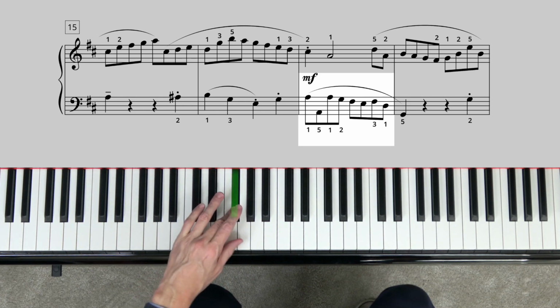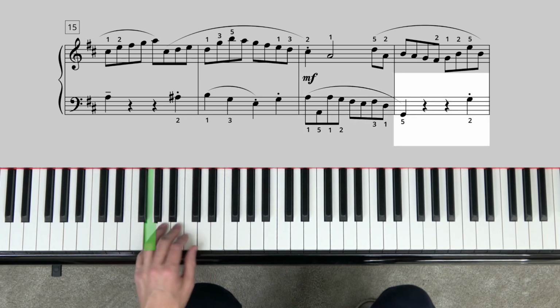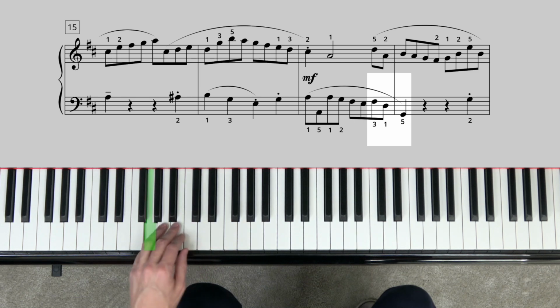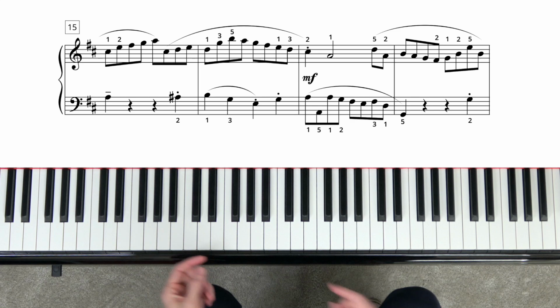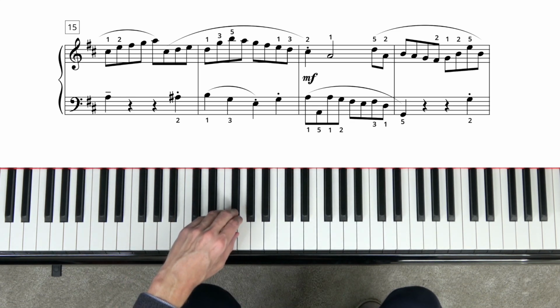Finger 1 has to cross under all the way to D. 4 and then 5 can land on that G. That's a little bit awkward, so I want to just isolate that. When I find a hard section, even if it's just 2 or 3 notes, I'll isolate that and practice that maybe 10 times, maybe even more.